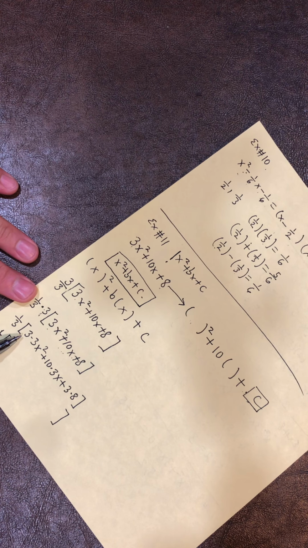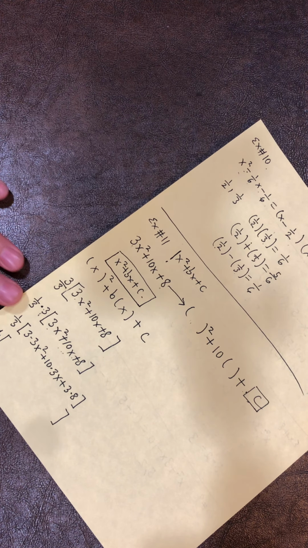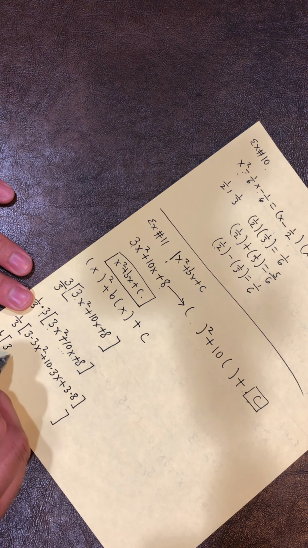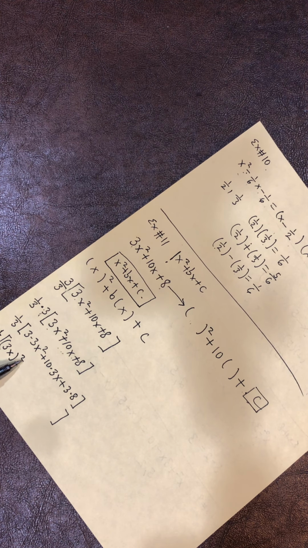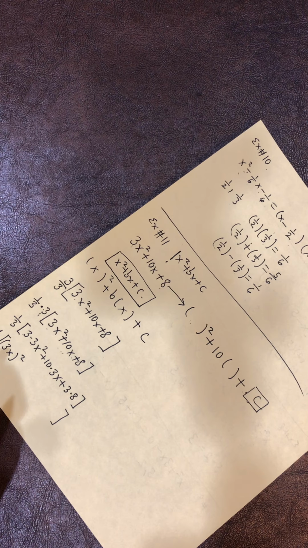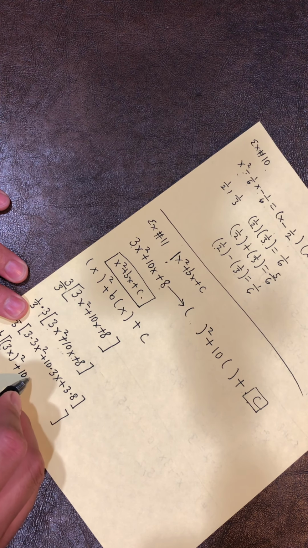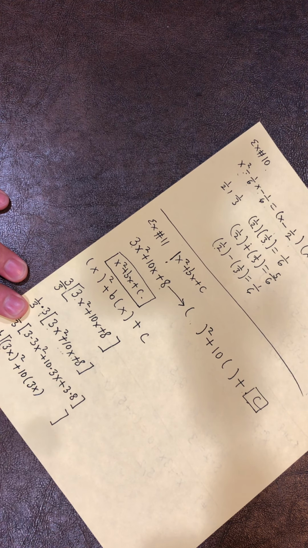So check it out. 3 times 3 is 3 squared. So I have now 3x, everything is a square, right? Because that's saying it's 3 squared and it's x squared. 3 squared, x squared. I haven't changed anything. Plus 10, and inside the parentheses is going to go 3x.